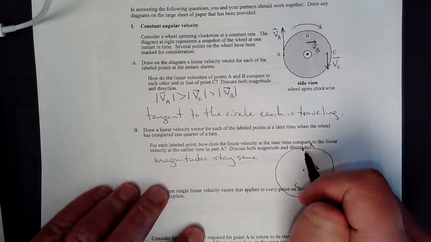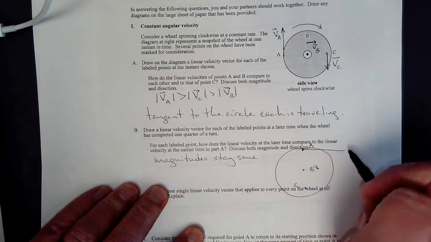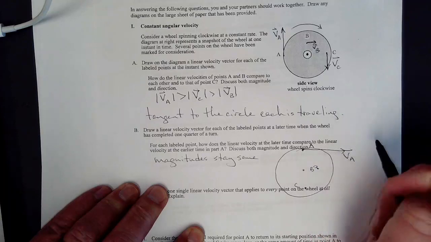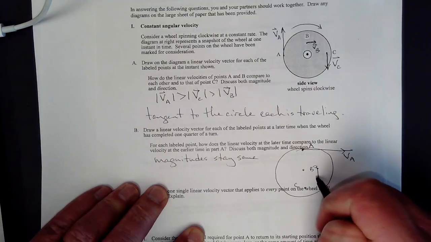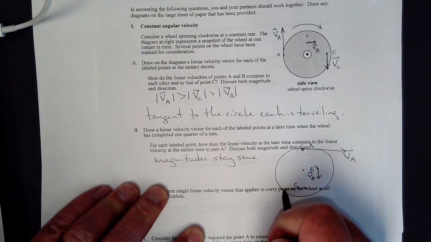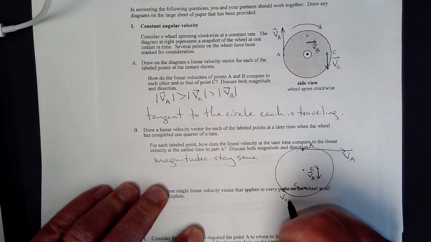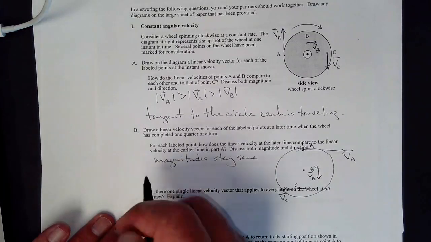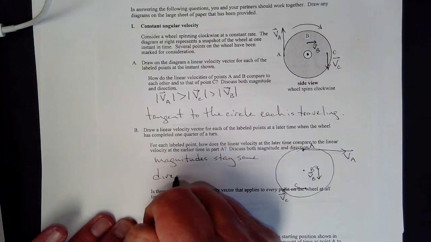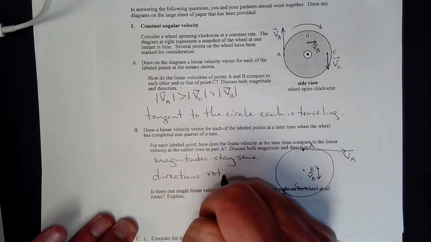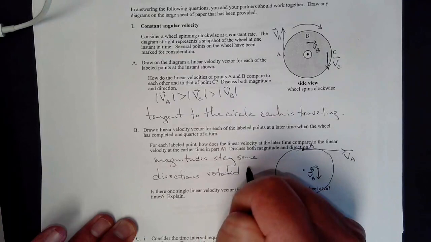But now A is moving to the right instead of towards the top of the page, and B is moving down towards the bottom of the page instead of to the right, and C is moving to the left instead of down. So their directions have all rotated 90 degrees.